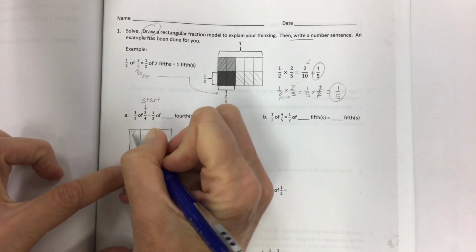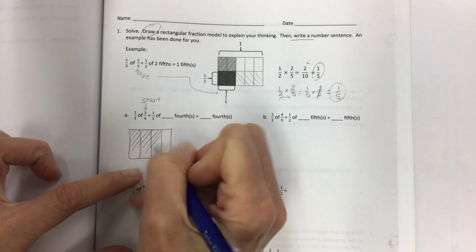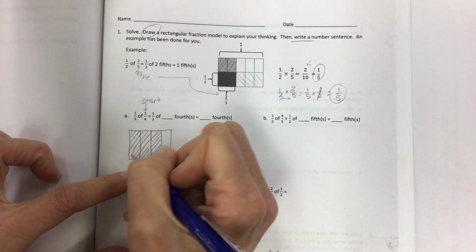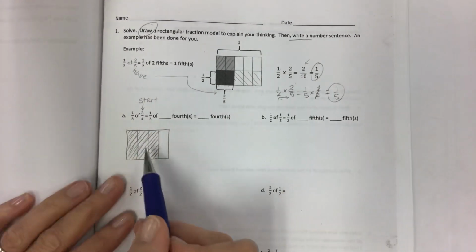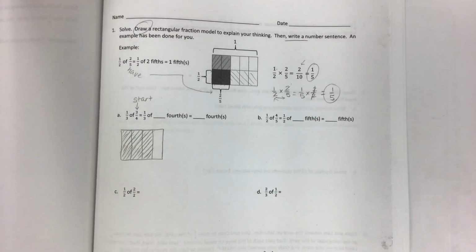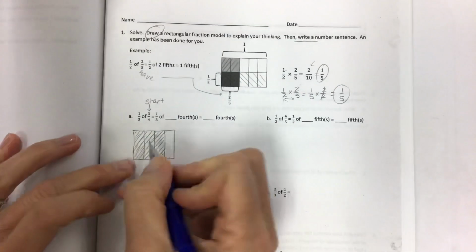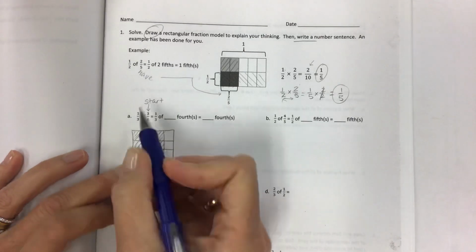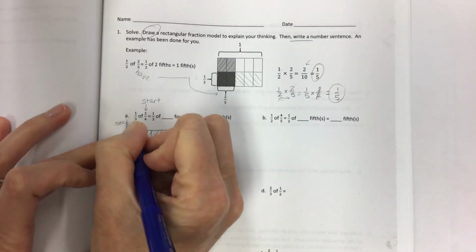And so you want to make sure you're right slashing, and you could start with your left, it doesn't really matter. But you want to make sure that you have the 3/4 shaded. And then we're going to take 1/3 of that. So I need 3 sections. 3 tells you how many sections.